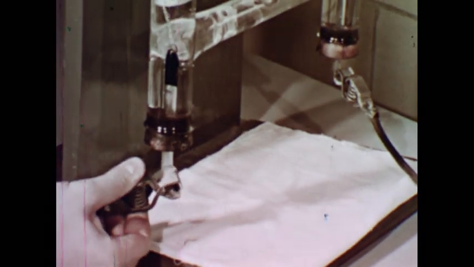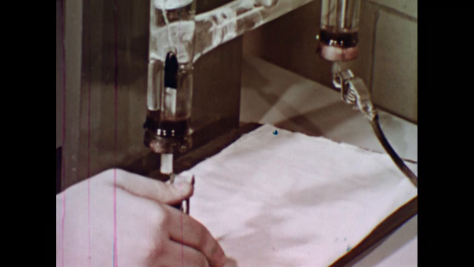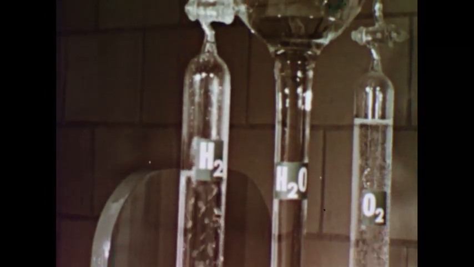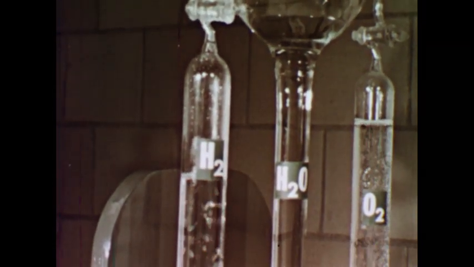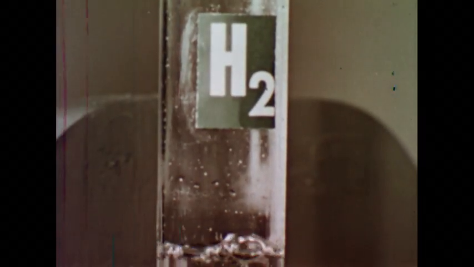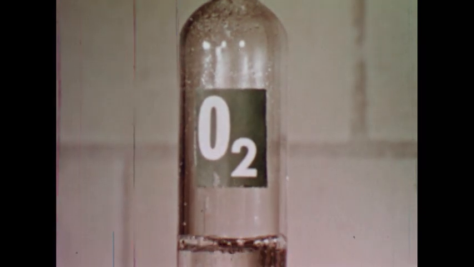By using electricity, we can separate water into the 2 gases which form each molecule of water: hydrogen and oxygen. Since each molecule of the gases contains 2 atoms, the chemical symbols are H2 and O2.